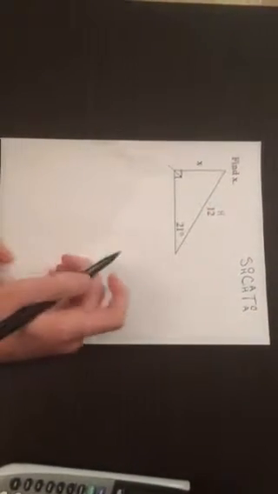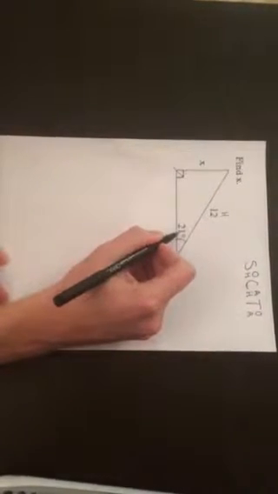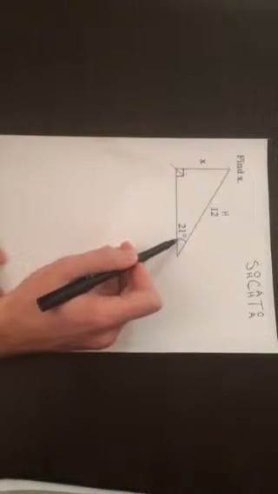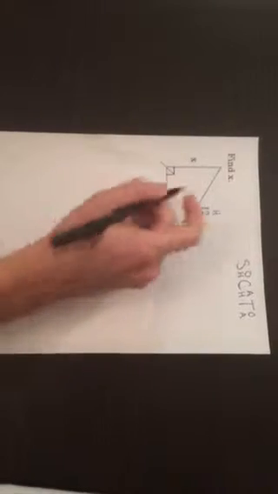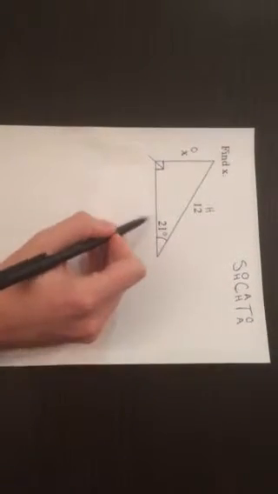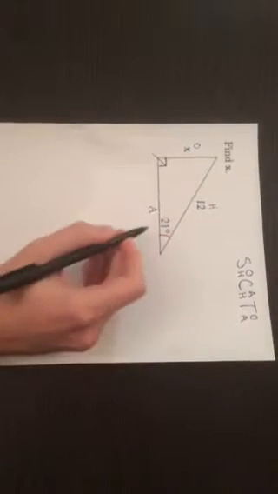The next thing I'm doing is finding my reference angle, in this case 21 degrees, and I'm using that to label my two remaining sides. So the side opposite that 21, across from it, is X. So I'm going to label that with an O. And the remaining side is this bottom side. I'm going to label that with my adjacent, A.